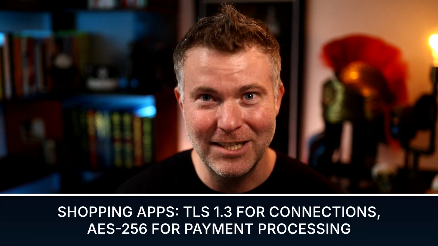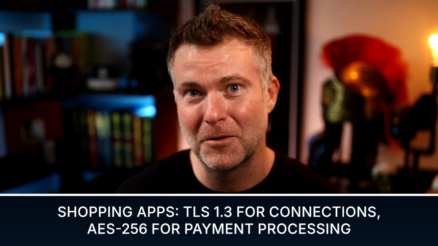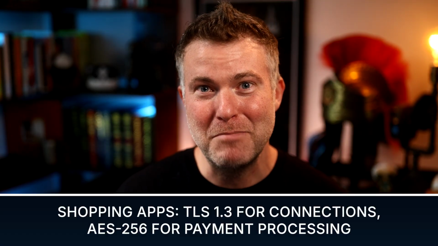Now, on the flip side, shopping apps like Amazon still use TLS 1.3 for negotiating connections and AES 256 for payment processing, but they balance security and user experience by using lower grade encryption for browsing their websites. So payment information gets maximum protection, while product browsing uses optimized encryption for speed.